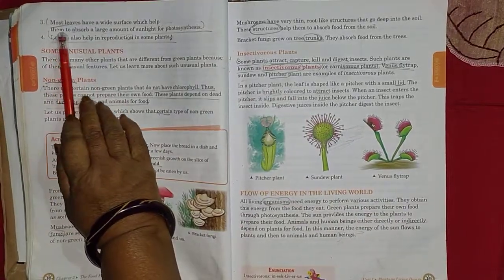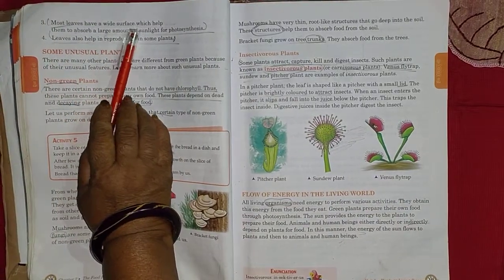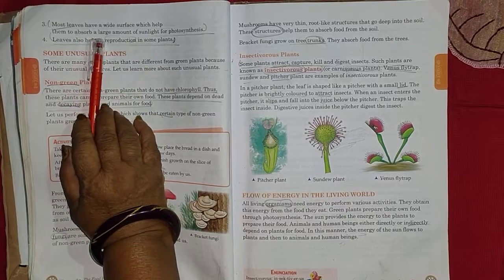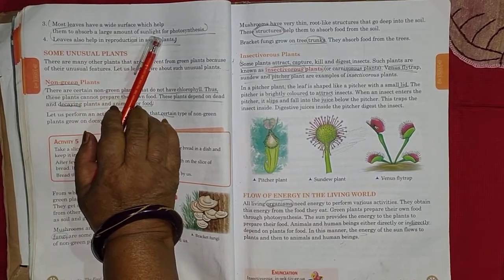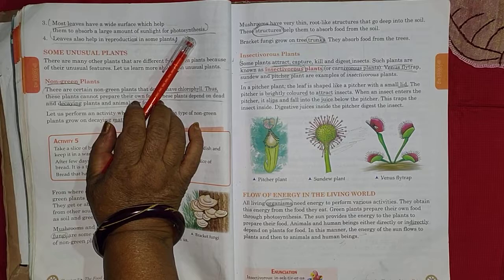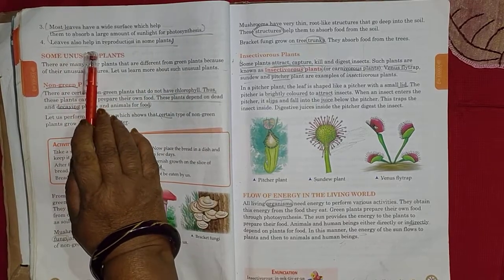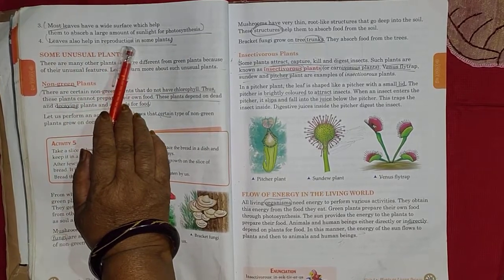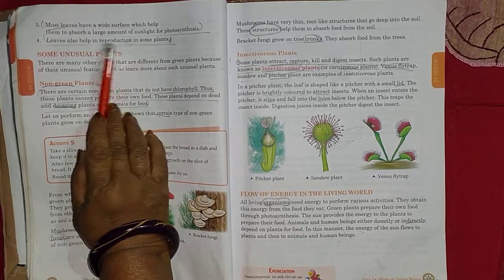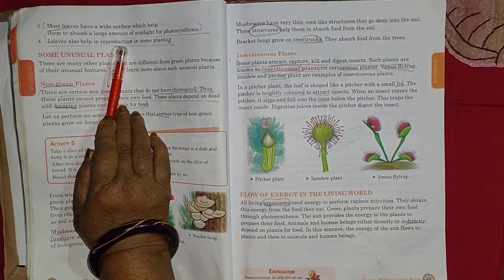Third, most leaves have a wide surface which helps them to absorb a large amount of sunlight for photosynthesis. Leaves also help in reproduction in some plants. The example of this plant is bryophyllum.